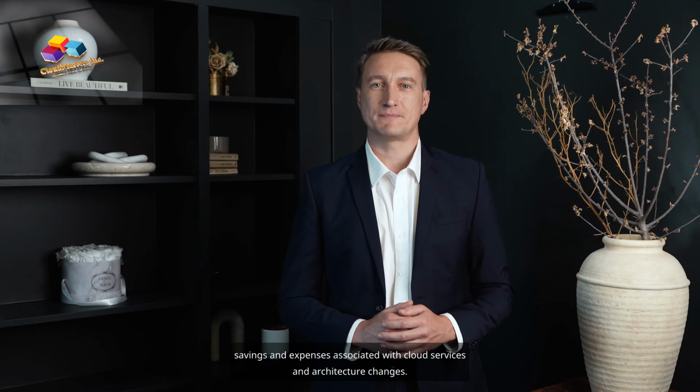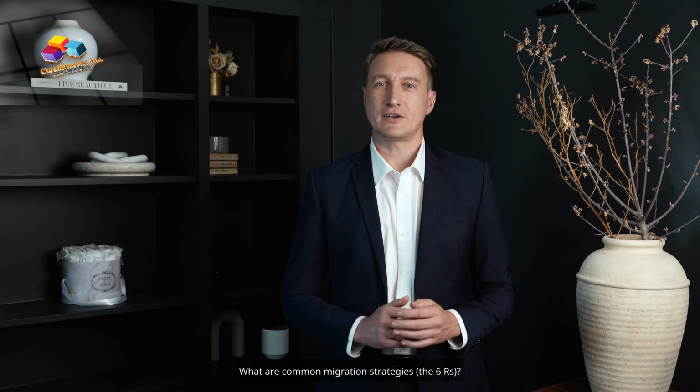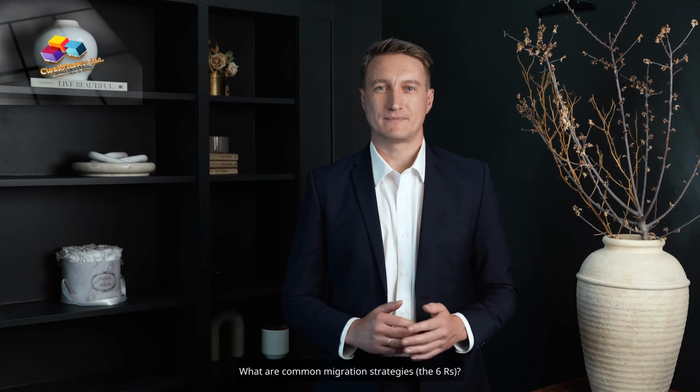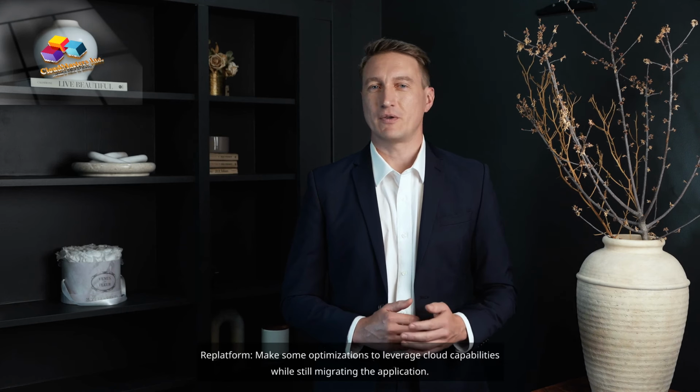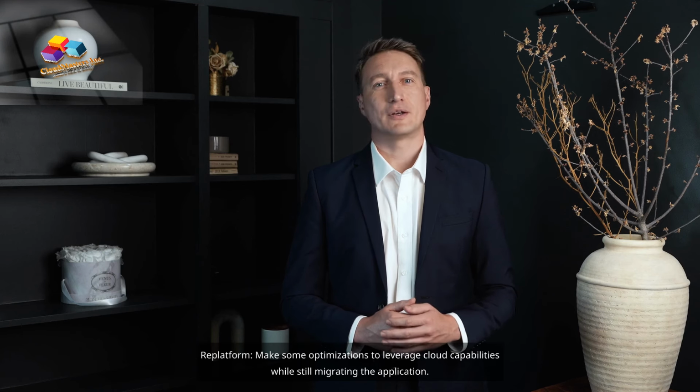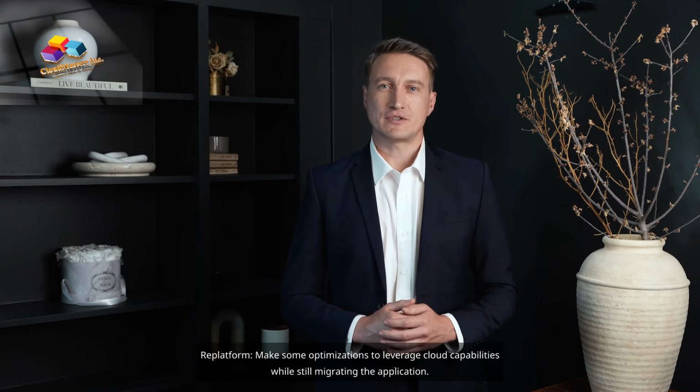Question 22. What are common migration strategies? Answer. The 6 Rs are: Rehost, lift and shift, which moves applications to the cloud with minimal changes. Replatform, which makes some optimizations to leverage cloud capabilities while still migrating the application. Refactor, which redesigns parts of the application to fully utilize cloud-native features.